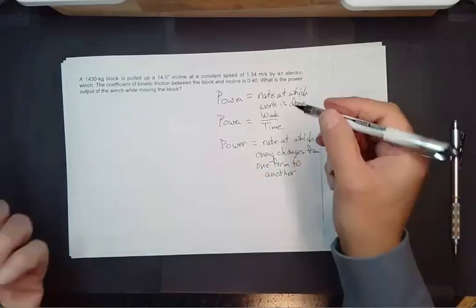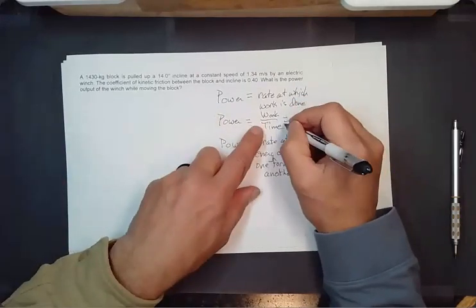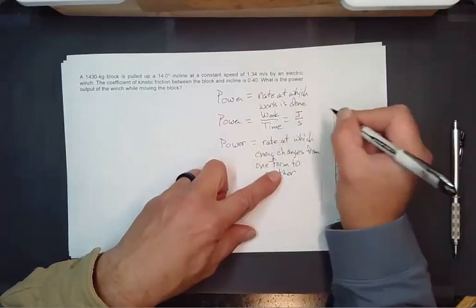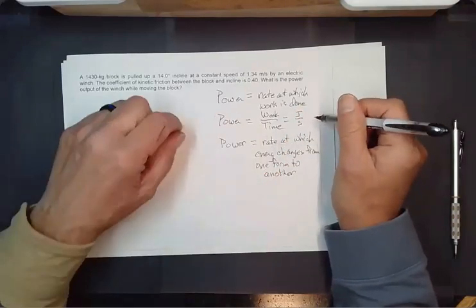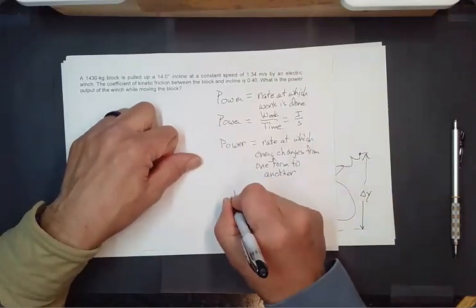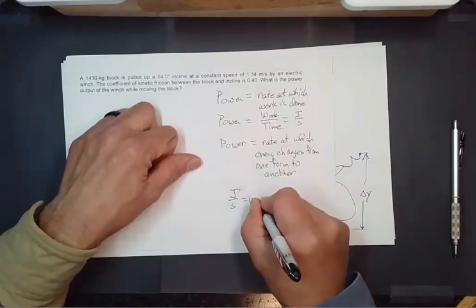Okay, now work over time. Our units of work are going to be joules. Our unit of time is going to be seconds. And here we go again. We've got a new unit being introduced. A joule per second is equal to a watt.